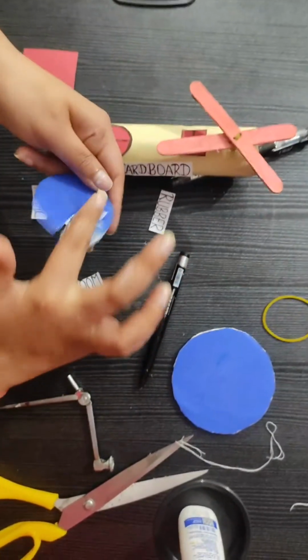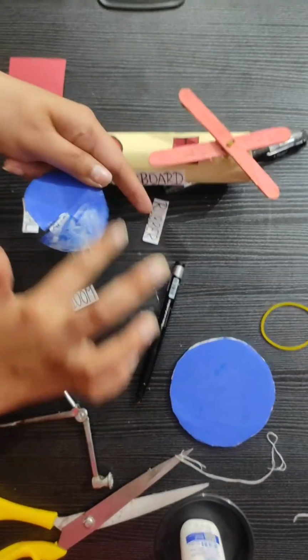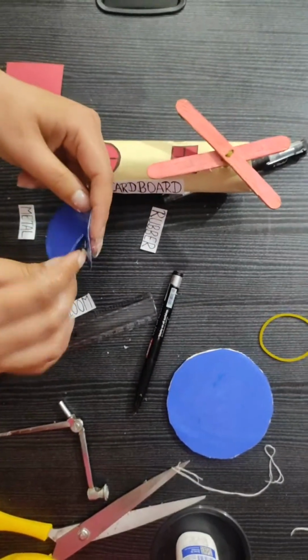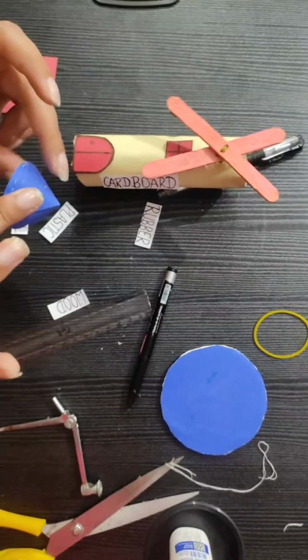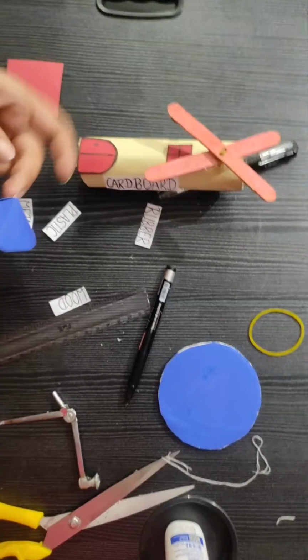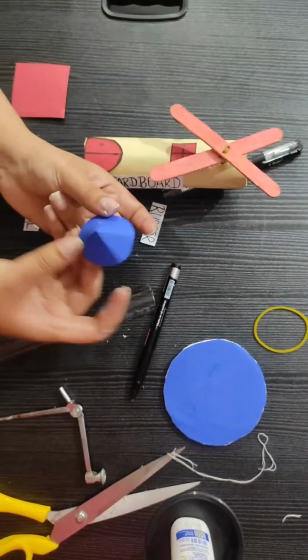Okay, so how we've actually made it: I've just cut the circular part, put a little incision into it, and now I'm going to make a cone, the ice cream cone that we generally love to eat. With the help of Fevicol, I'm going to paste it at the top of the windmill.